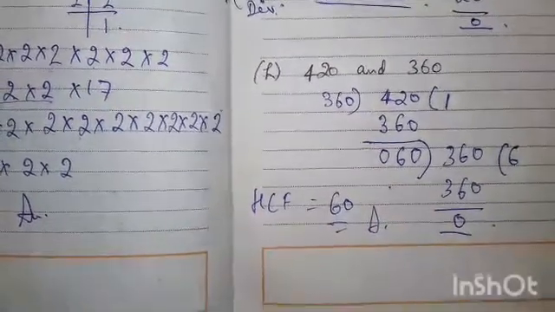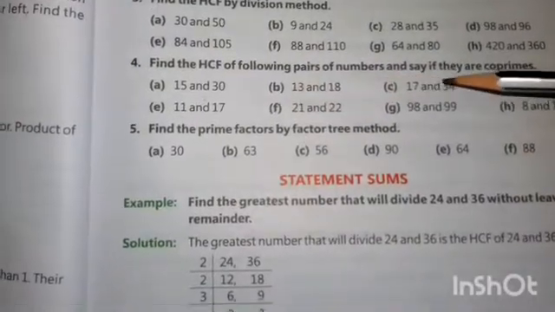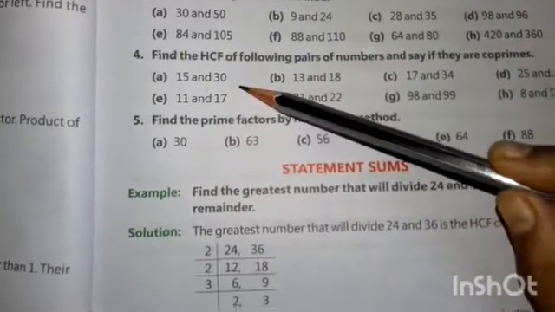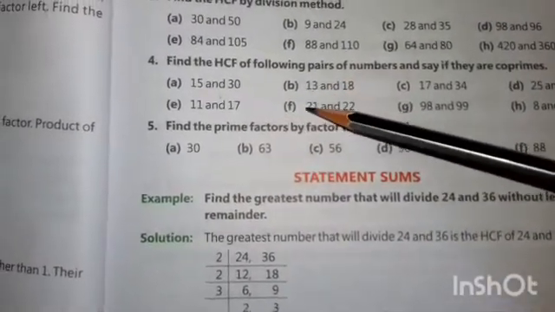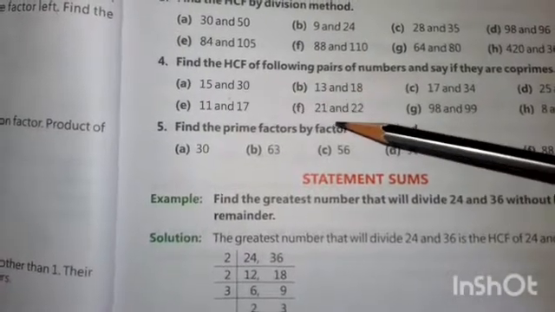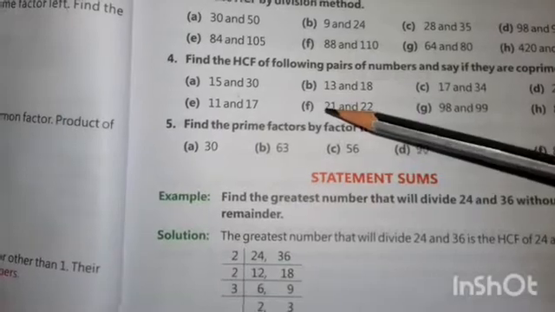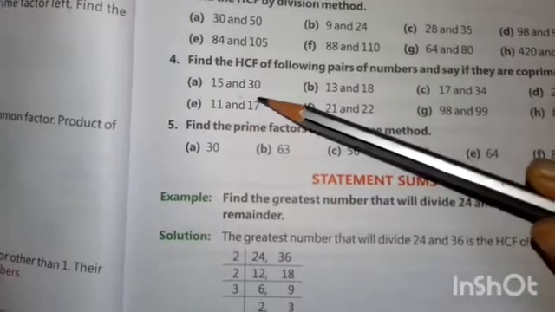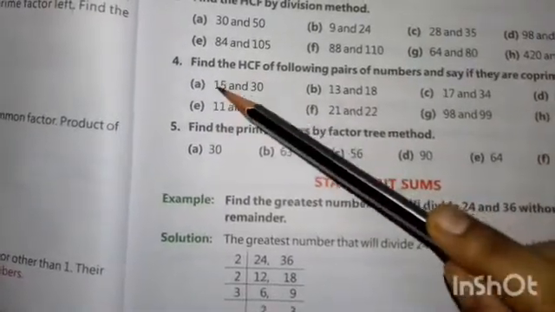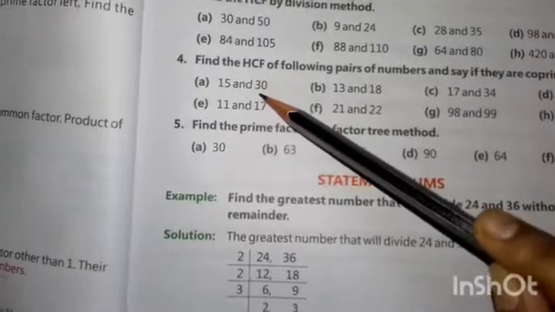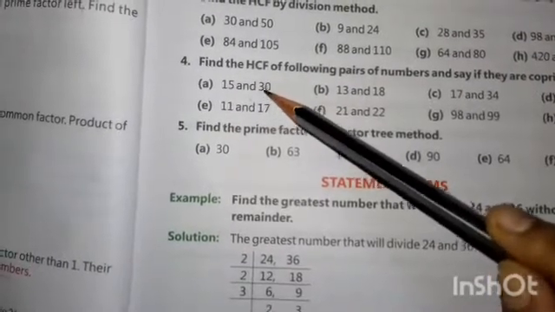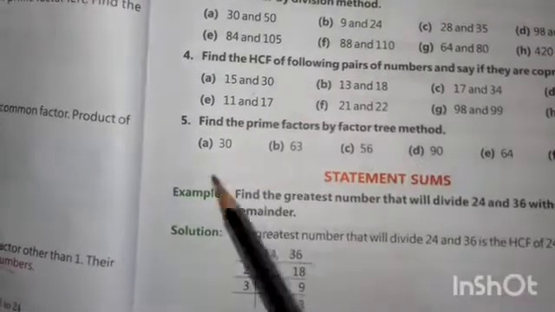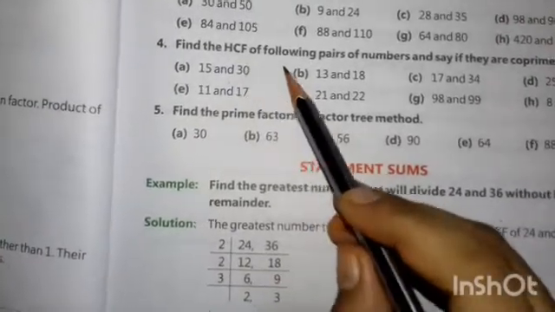Okay, determine the HCF of the following pairs of numbers and say if they are co-primes or not. So if a set of numbers has the HCF as 1, this set of numbers is co-prime, and if an HCF other than 1 is found, then these are not co-prime. Okay, so here 15 and 30. Suppose factors of 15 are 1, 3 and 5, and 30 has 1, 2, 3, 5 also, so this is not co-prime. So write the HCF first, then write no, this is not a co-prime number.